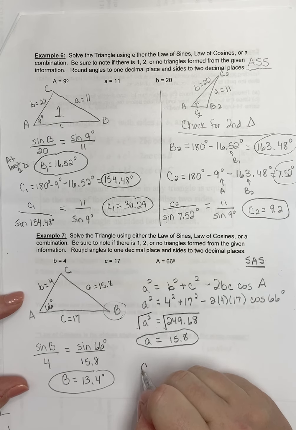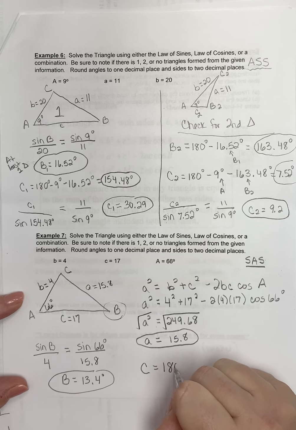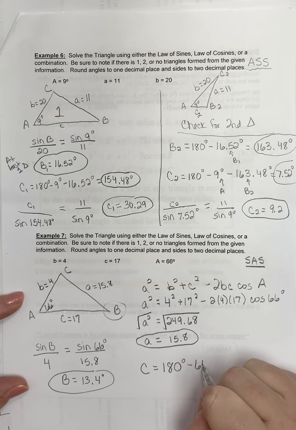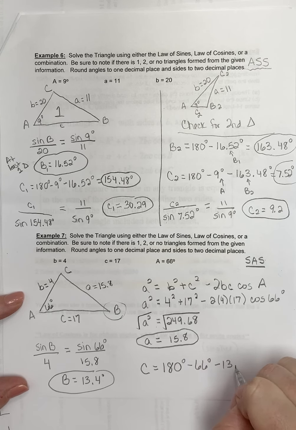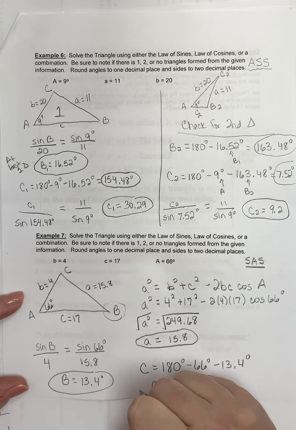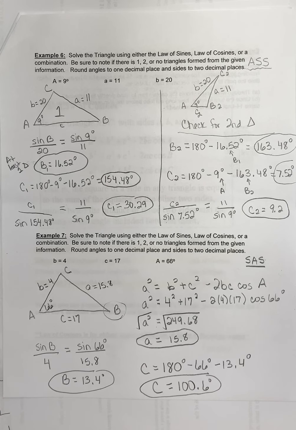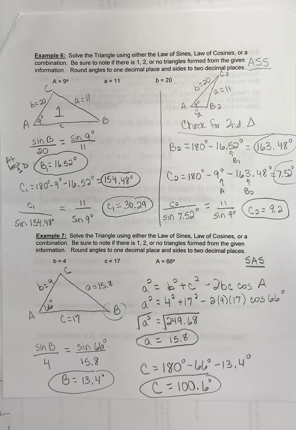The last value we need is angle C. So we're going to do 180 minus 66 minus 13.4. And angle C is 100.6 degrees. And there we go. All right, I hope you're finding this very, very easy. Chapter 8 is very easy.